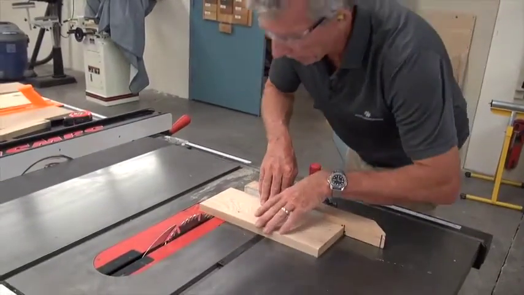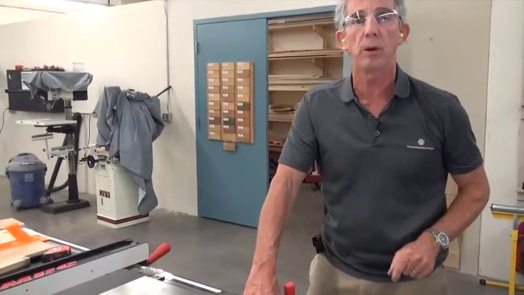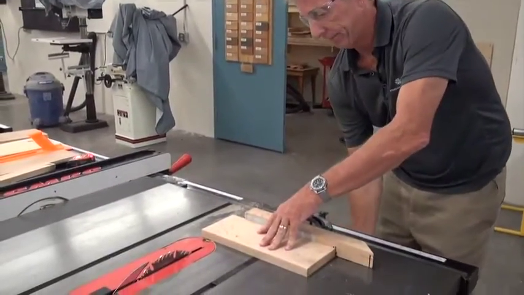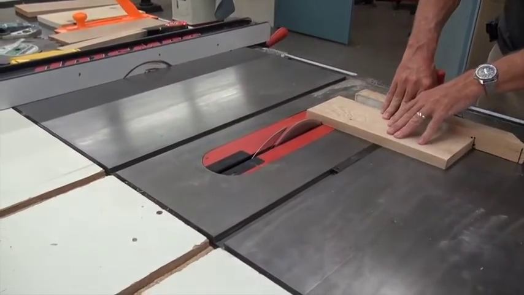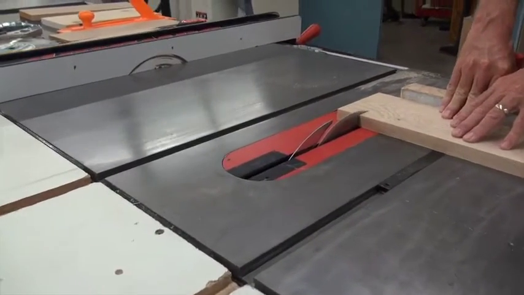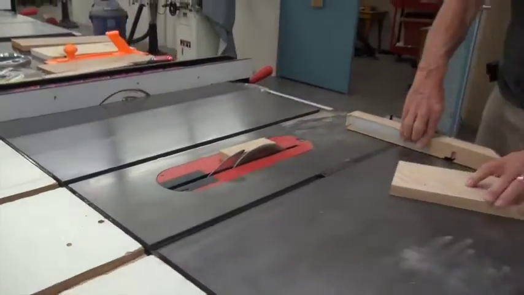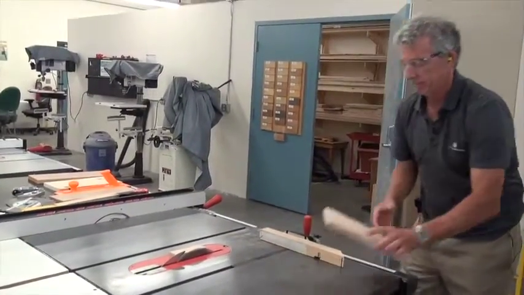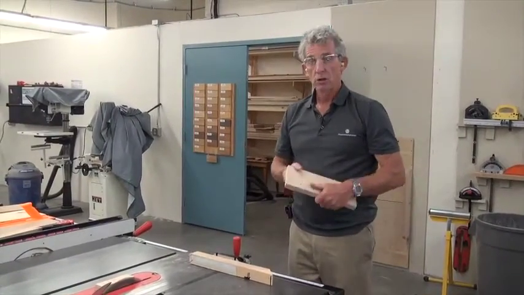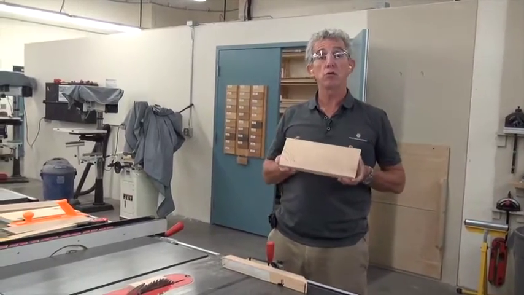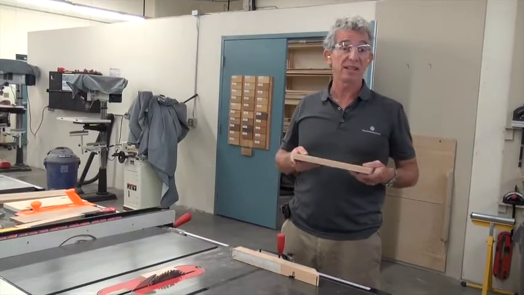So now what I can do is pull it back. Never turn the machine on when the wood is in contact with the blade. So I'm holding that, turn it on, wait till it comes up to speed, and now slowly go down. Pull it away and come back. So now I have a board that is true size and shape. So now I can go and do joinery or whatever I need to do next.